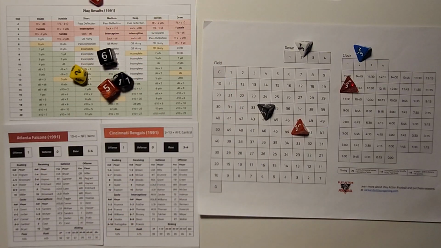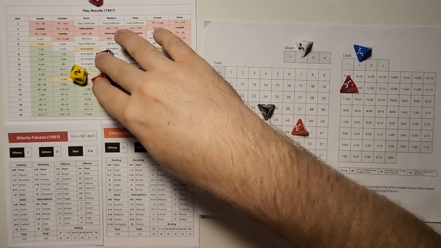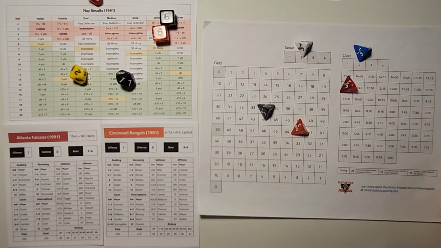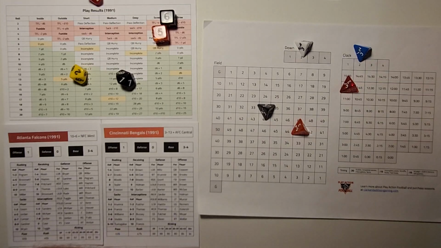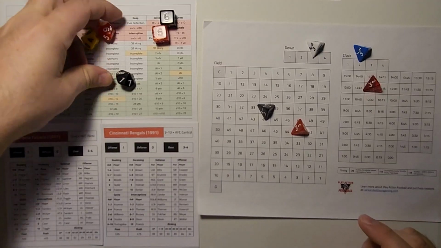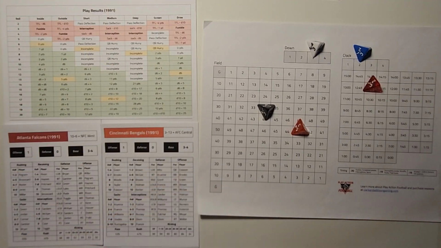So 2nd down and 3 for the Bengals. That's going to be 5. That's an outside run to a base defense, so they're +1 overall. 7 on an outside run is no yards, and that's going to be green for 0 yards. And that'll bring up 3rd down, as he couldn't quite get to the corner. 3rd and 3.